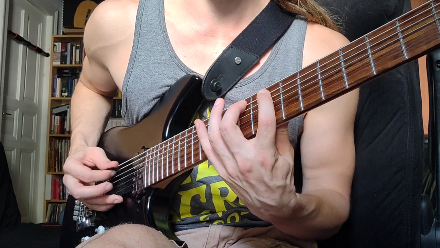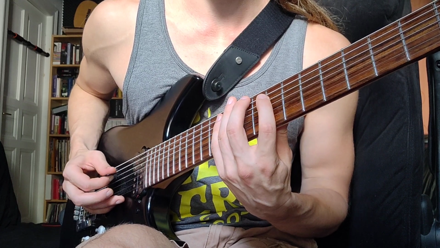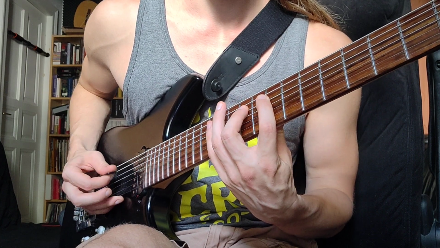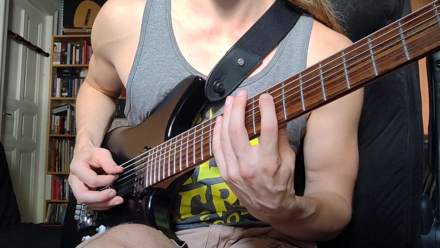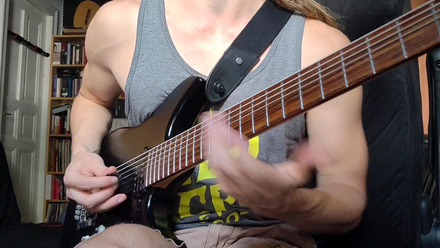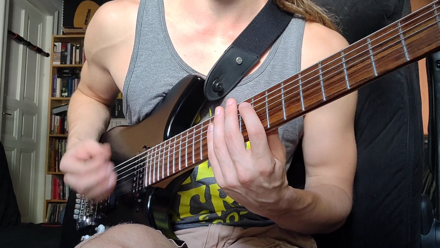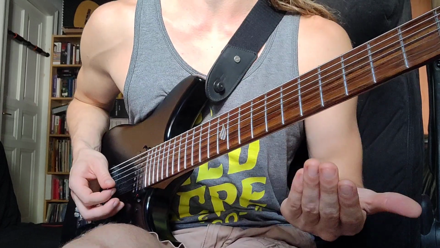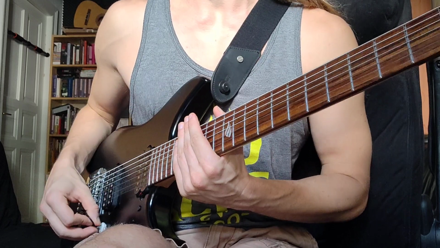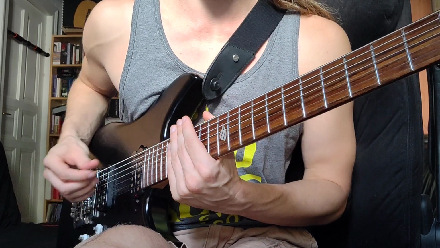I'm just lifting my finger up a tiny bit so I can have the necessary push downwards to begin the next phrase. That's all I'm doing, so I don't have to move around very much. That's why it's called economy picking. It's about economy of motion. Doing as much as you have to, but not more.